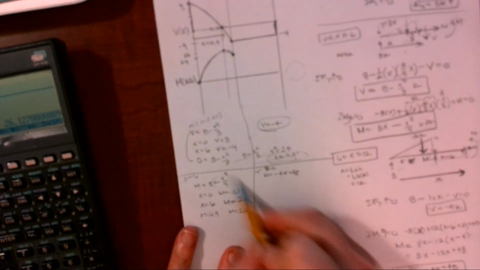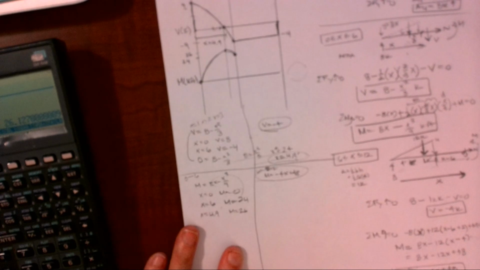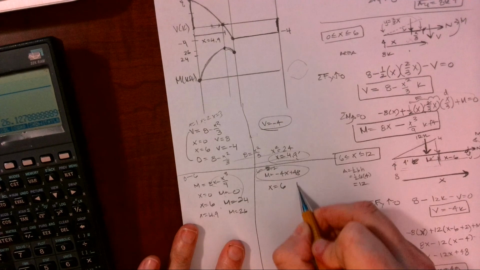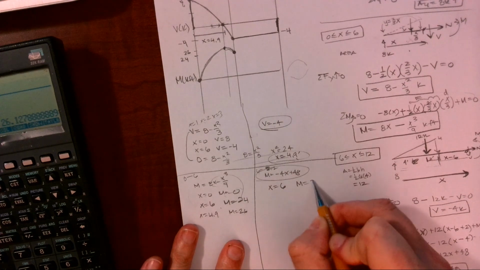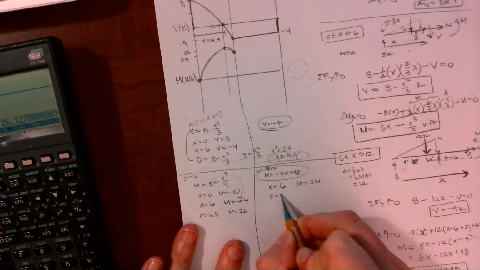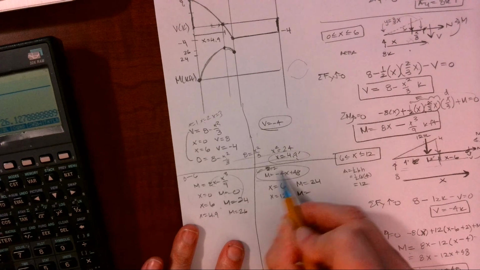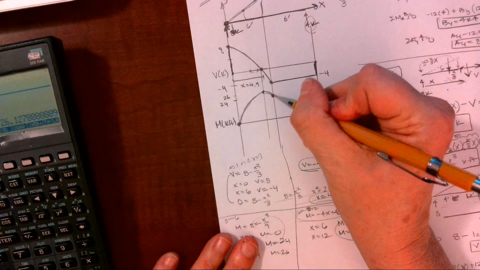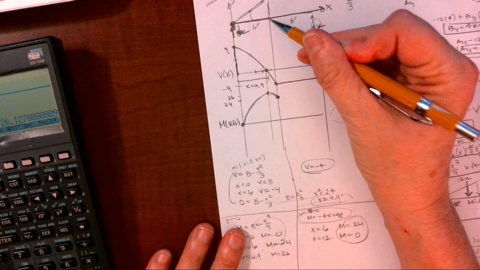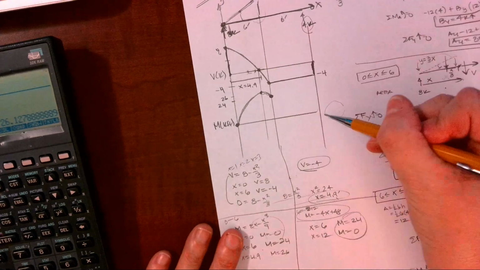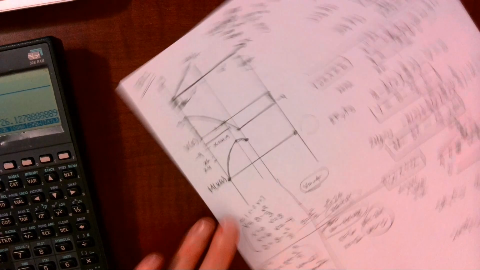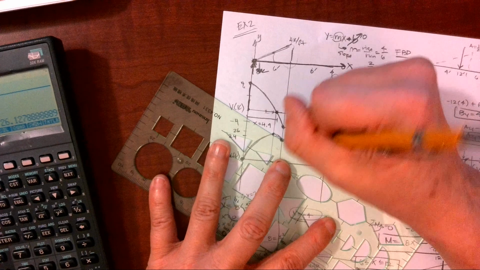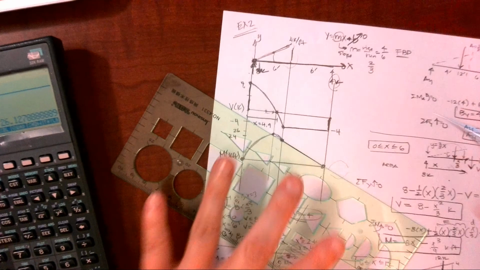Now let's work on our moment from 6 to 12. So if x equals 6, then our moment is going to be 24. If x equals 12, then our moment equals 12 negative 12, which is 0. So we go from 24 to 0. Well, that's good because I started at 24. I don't have an external moment applied here, and I'm going to 0. And it's good that I'm going to 0 because guess what? I have a pin and a roller on the outside parts of my beam, and they don't carry moment. I don't have applied moment.